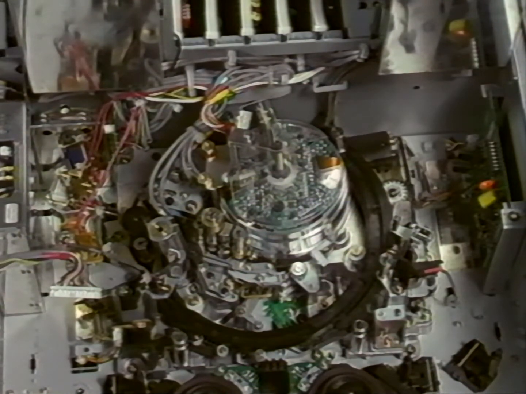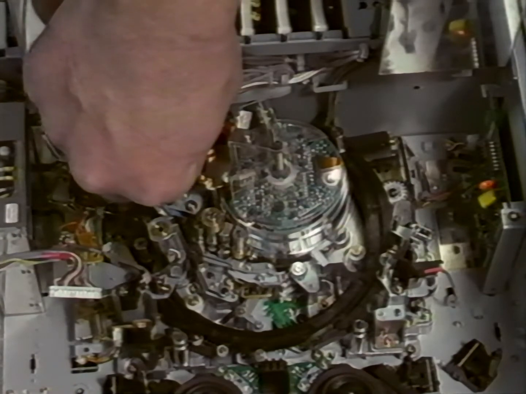Betacam SP main parts replacement. Head drum assembly. This first procedure demonstrates the removal and replacement of the head drum assembly.